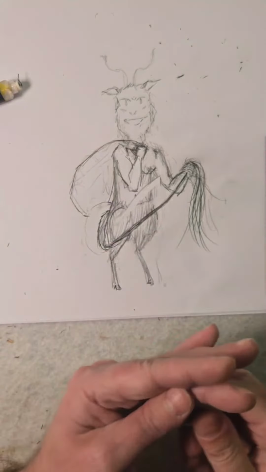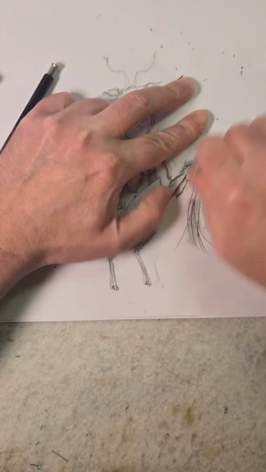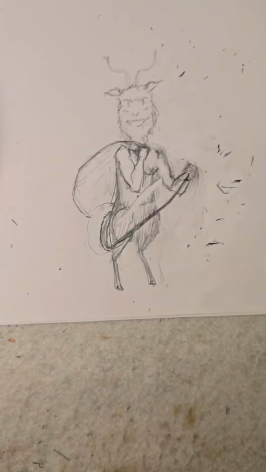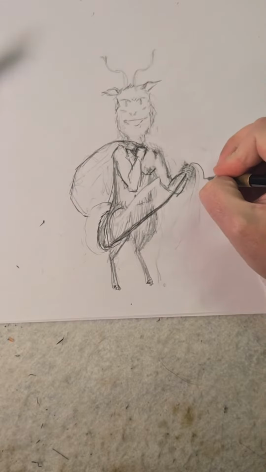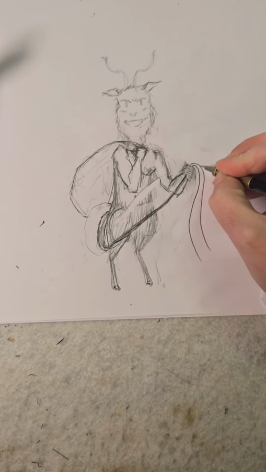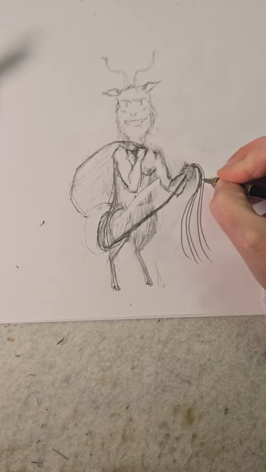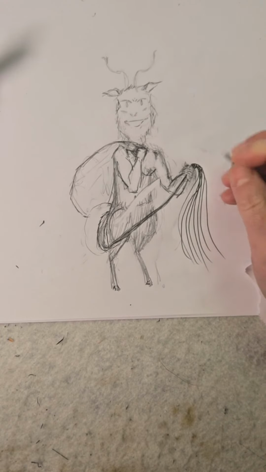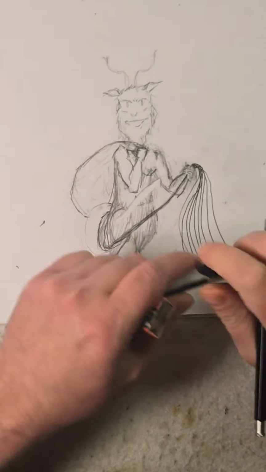Okay, let me just erase some of this. Get this cat of nine tails a little cleaned up. I should have erased it before I started drawing the hard ones, but that's okay. They're usually braided up top. Is that 9? 3? Nope, one more. Okay. Cat of nine tails.